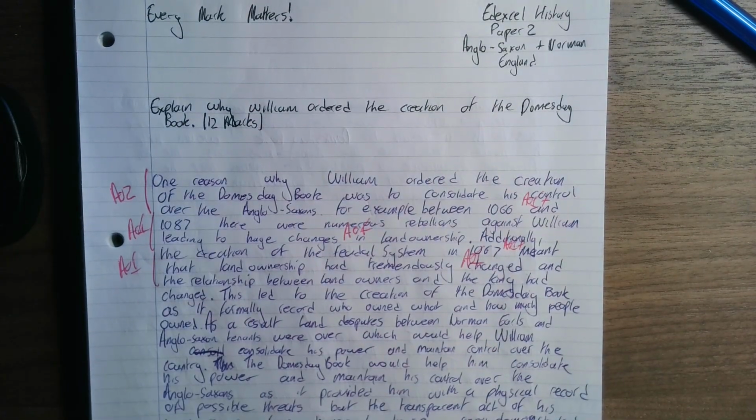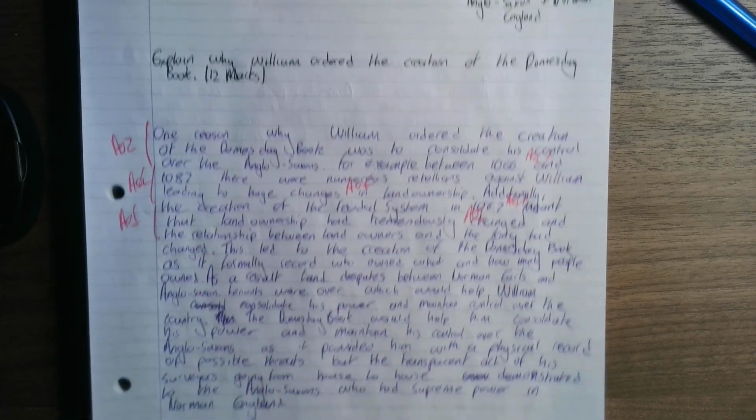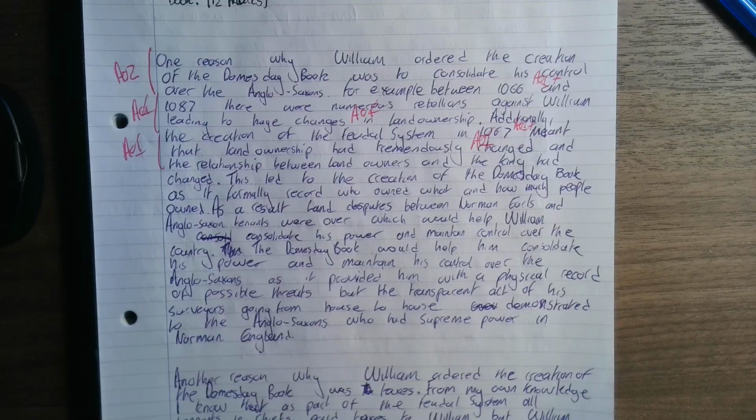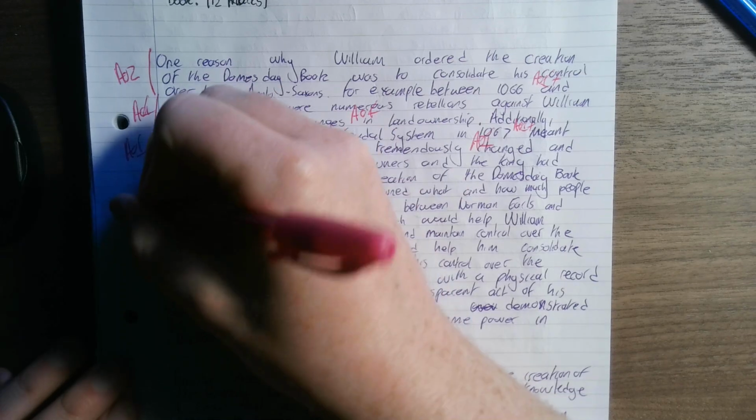This led to the creation of the Domesday Book, as it formally recorded who owned what and how much people owned. As a result, land disputes between Norman earls and the Anglo-Saxon tenants were over, which would help William consolidate his power and maintain control over the country. The Domesday Book would help consolidate his power and maintain control of the country, as it provided him with a physical record of possible threats, but the transparent act of his surveyors going from house to house demonstrated to the Anglo-Saxons who had supreme power in Norman England. Obviously William.